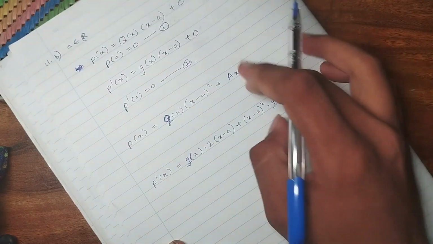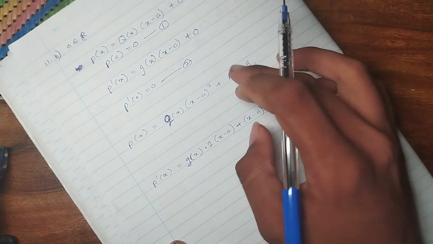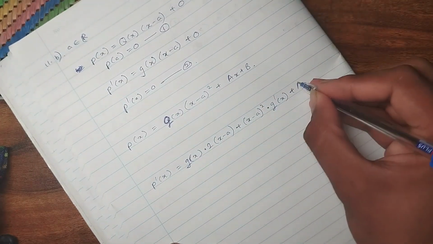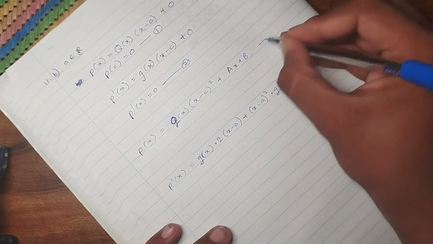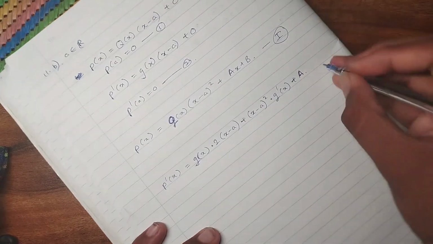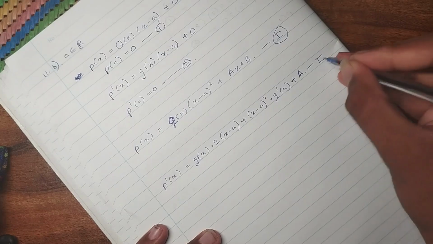Then differentiation of these two, b goes to 0, then ax differentiated, we get a. So this let's take as Roman number 1, this Roman number 2.